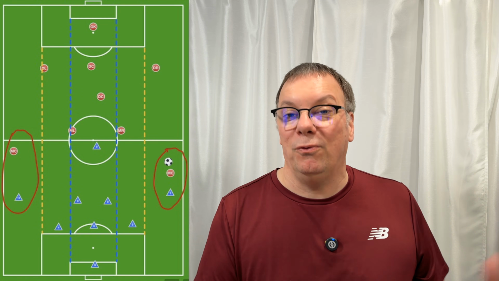And as we'll see in another slide, they could also perform another role, but they need to be turned on to make sure that, hey, if something happens from the strong side where one of the players on the weak side has gone over and left a gap, they might be the player that steps in and takes care of that.